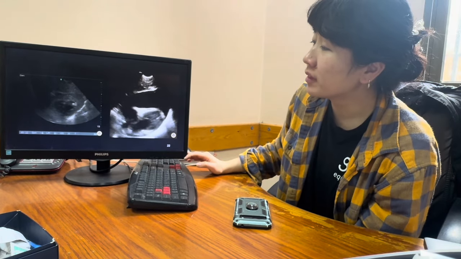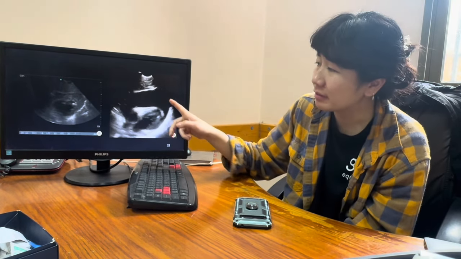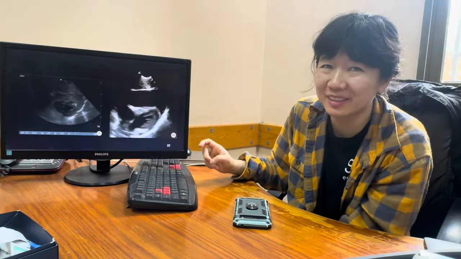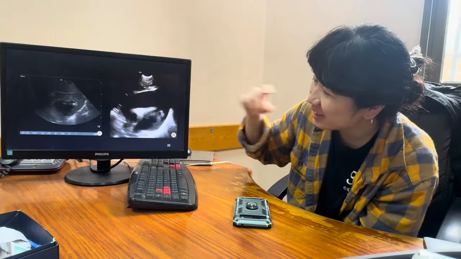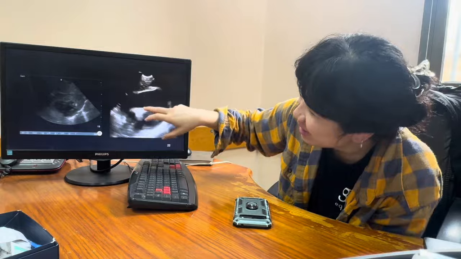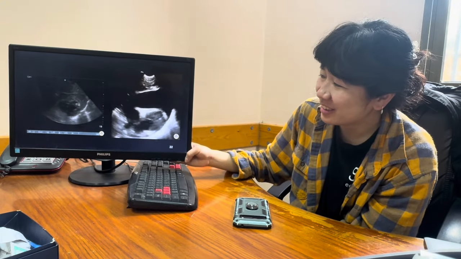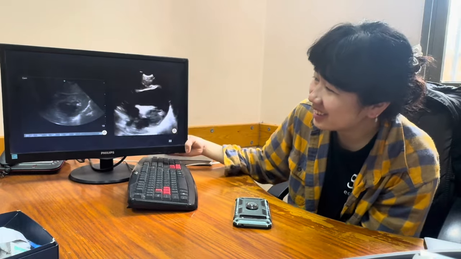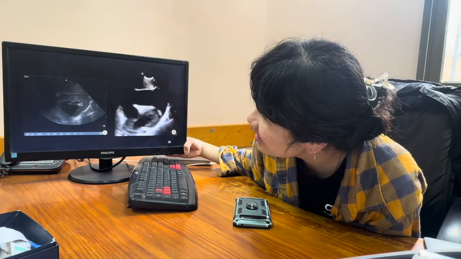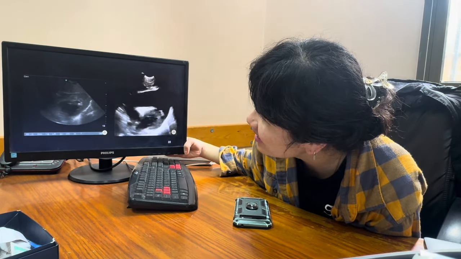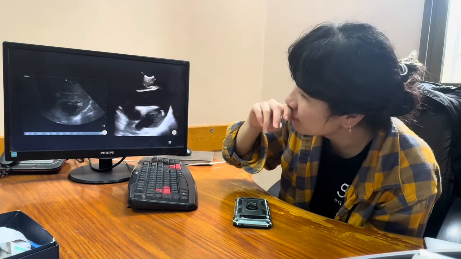So here again, what do we think? What about this one? Swimming. It's the swimming heart sign, which means this is related to massive pericardial effusion.